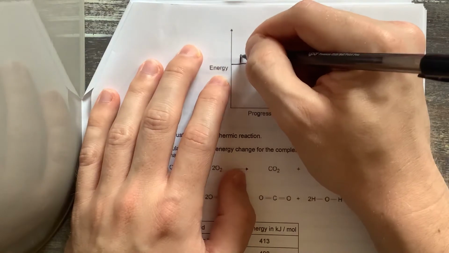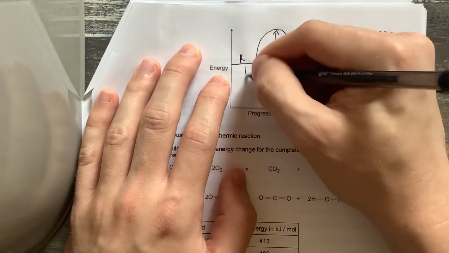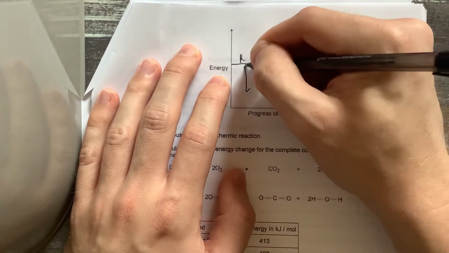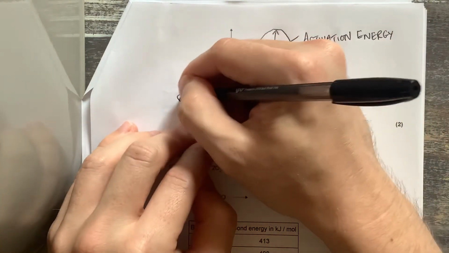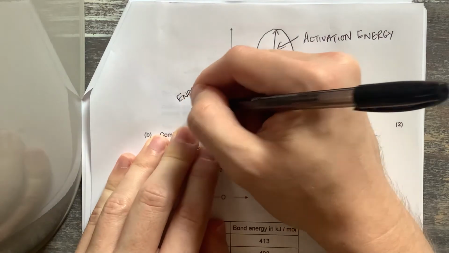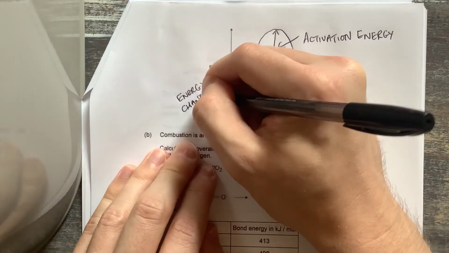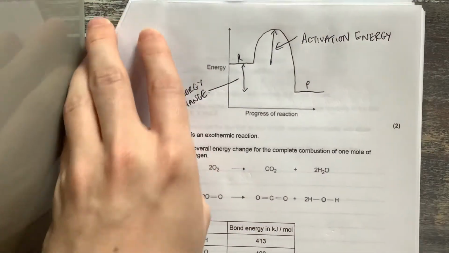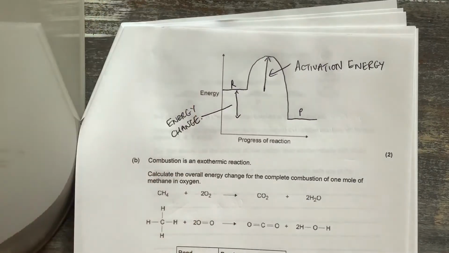This is the reactants, this is the products, and this is the energy change. So the energy that's being lost to the surroundings or transferred to the surroundings. And that would get you your 2 marks.